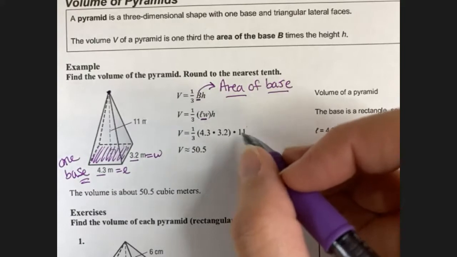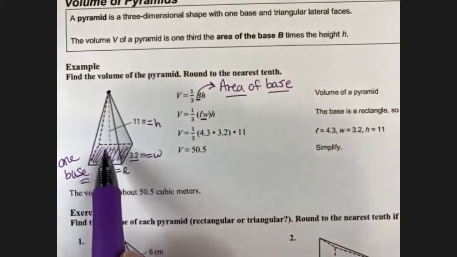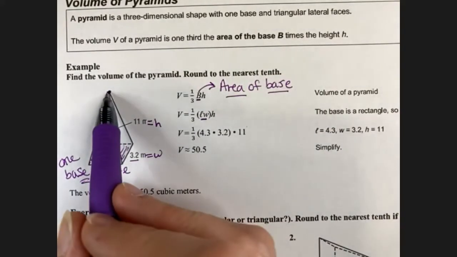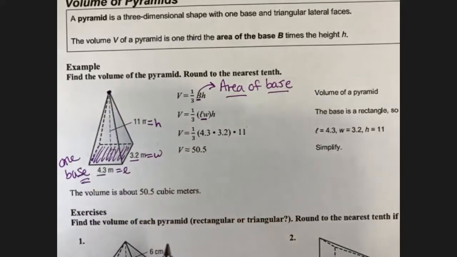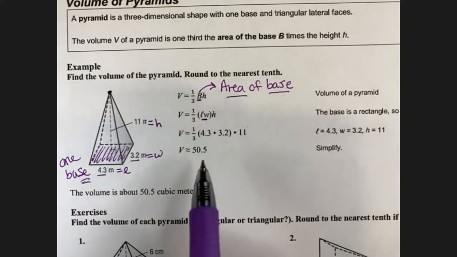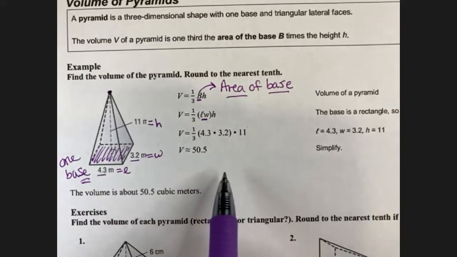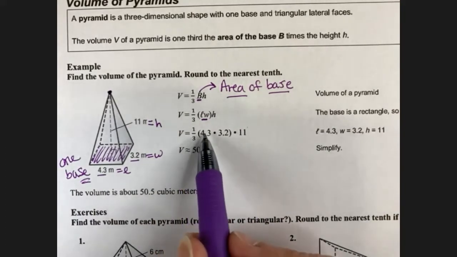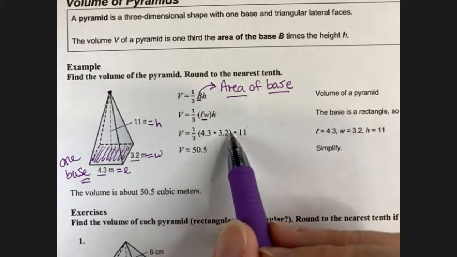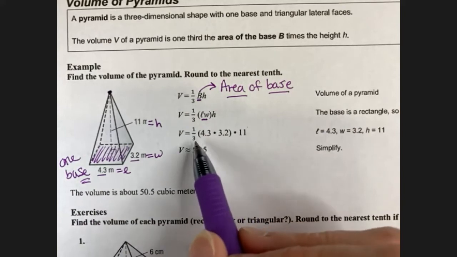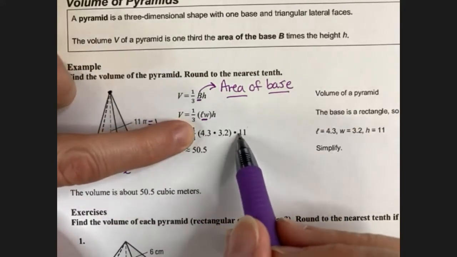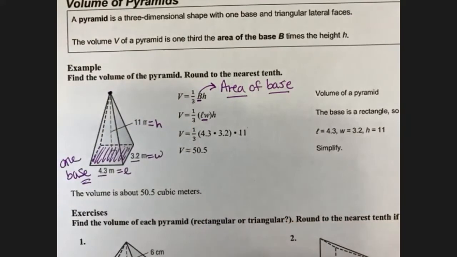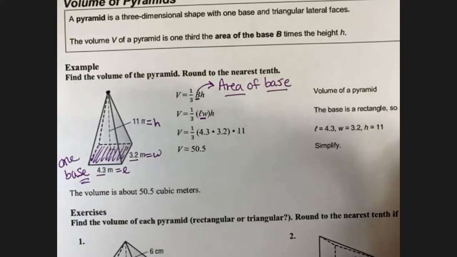Then, of course, we have the height, which is how tall it is, kind of like the tent pole holding it up and going up to the top of the tent. That is our height. Then we're just going to apply our mathematical skills. You can take a third of 4.3, you can take a third of 3.2, or you can multiply these two numbers and divide by 3 and then multiply by 11, or you can multiply all these numbers and then divide your final answer by 3. There are a lot of possibilities on how you want to do it.